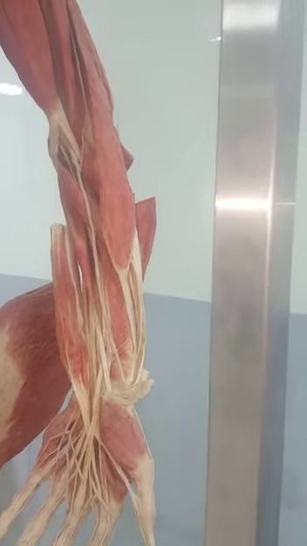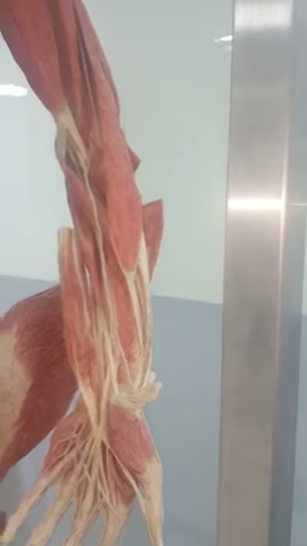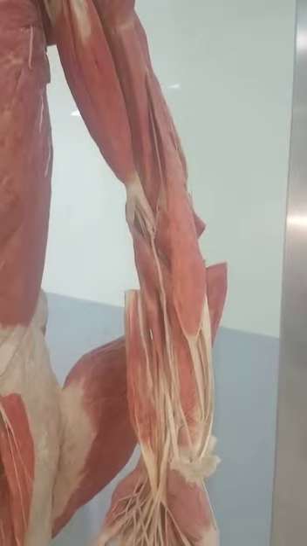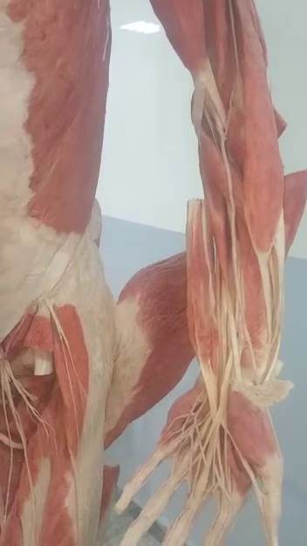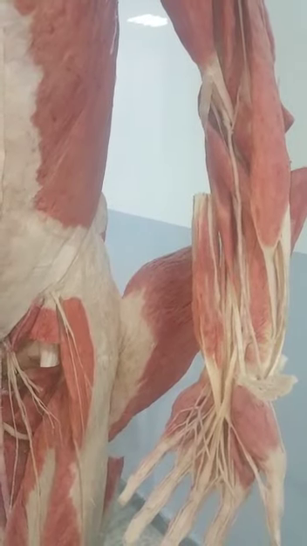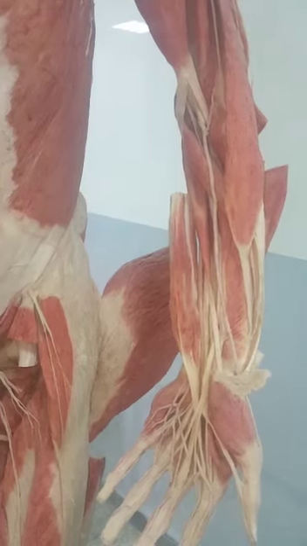This muscle is supplied by the median nerve and the ulnar nerve.